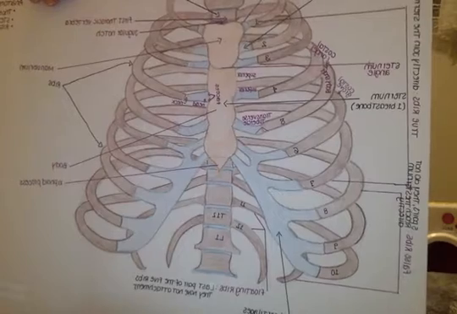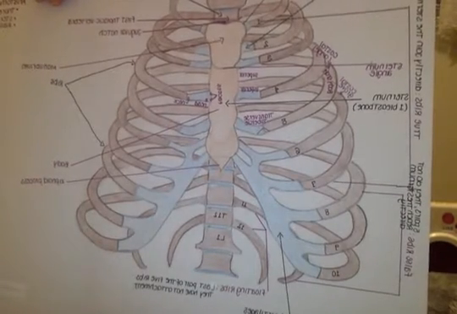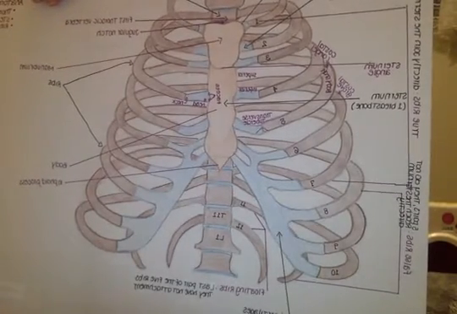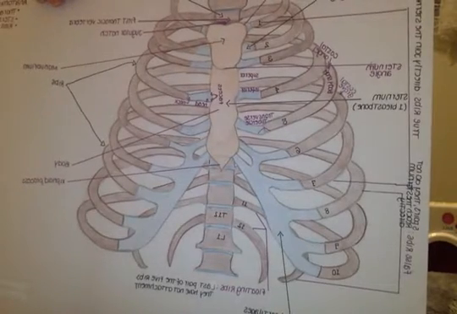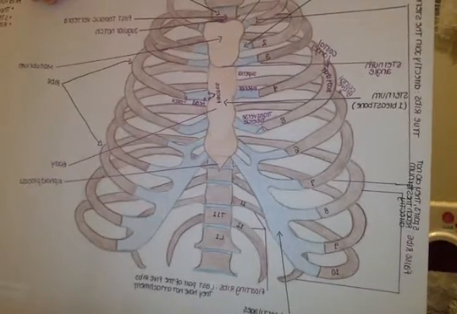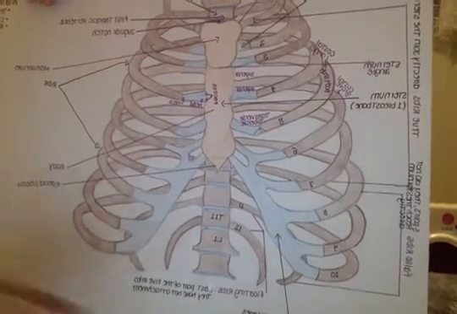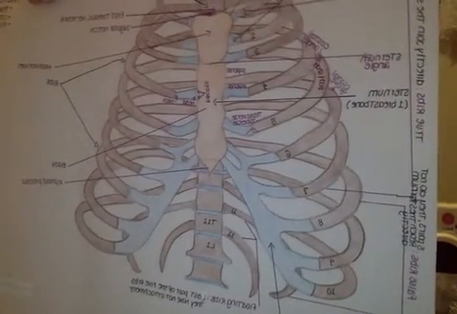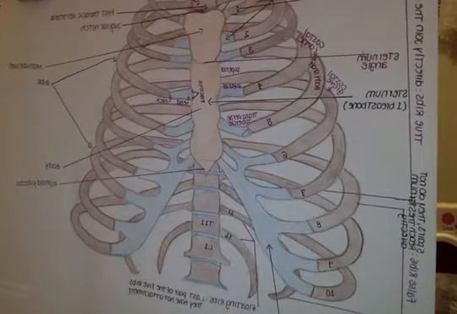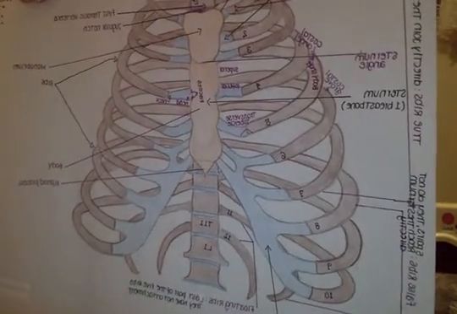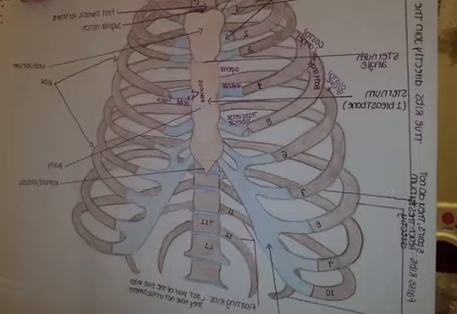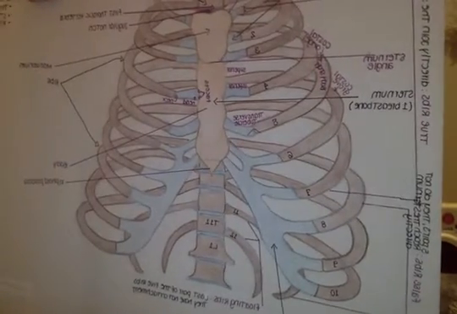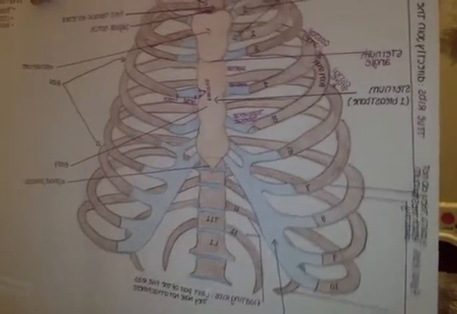And the last two are, sorry, I wrote this all out so I won't forget anything. The 8th through 10th are called the vertebrochondral ribs, and the 11th and 12th are called the floating ribs, because they do not attach to anything. These are the most important landmarks in surface anatomy.